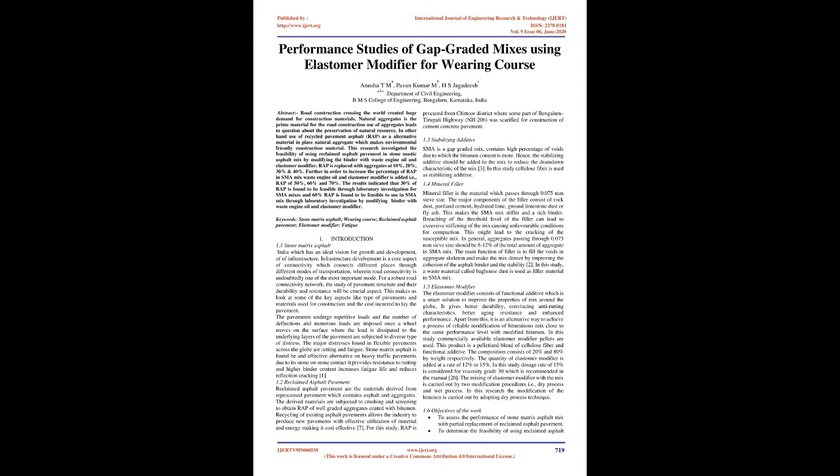Stone matrix asphalt is found to be an effective alternative on heavy traffic pavements due to its stone-on-stone contact. It provides resistance to rutting, and higher binder content increases fatigue life and reduces reflection cracking.